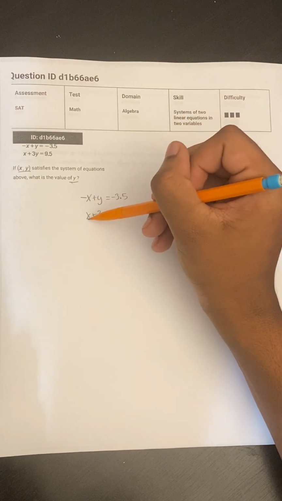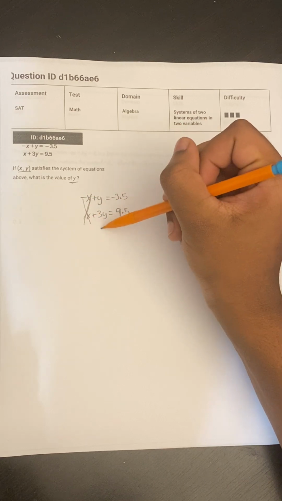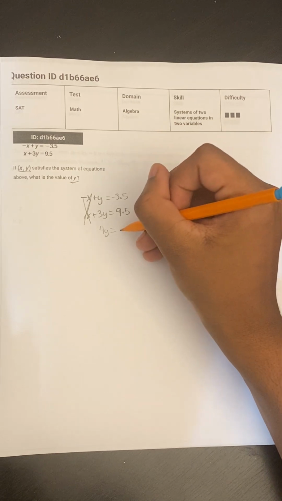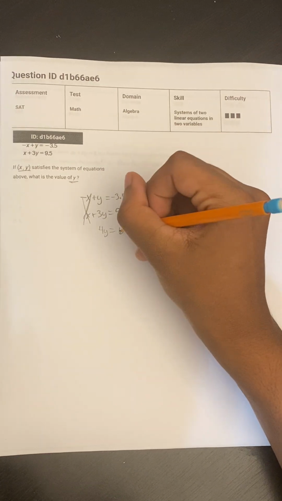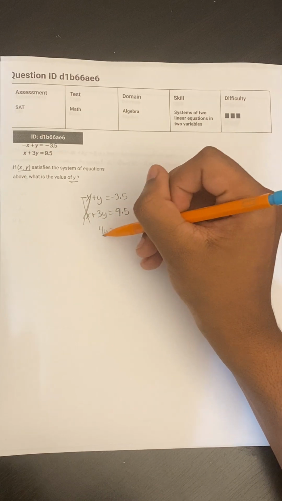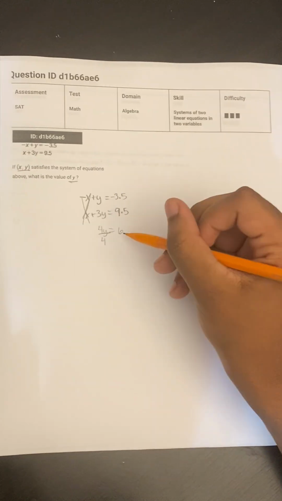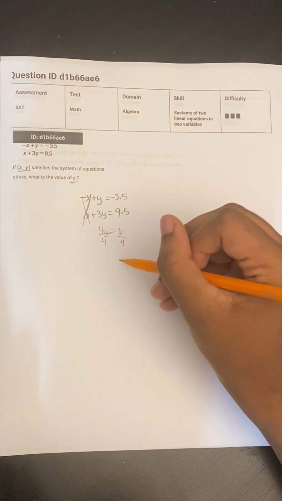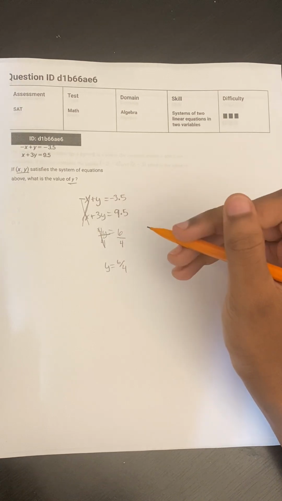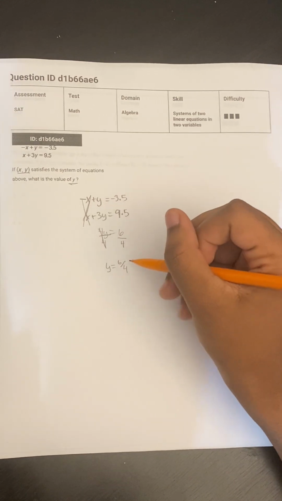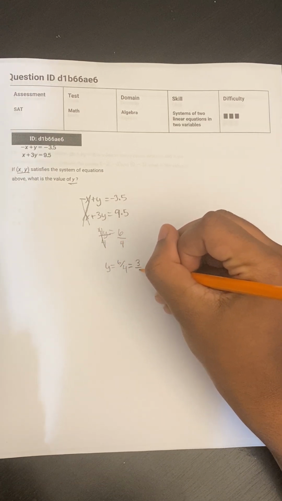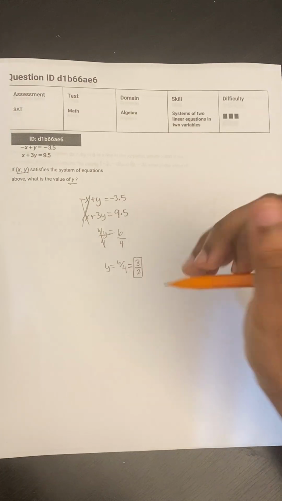So negative x plus x cancels out to be 0. y plus 3y is equal to 4y, and 9.5 minus 3.5 is equal to positive 6. Now, if we want to truly isolate the y variable, we need to divide both sides by the coefficient, which is 4. So 4y divided by 4, and 6 divided by 4. Our real answer is y is equal to 6 divided by 4, which simplifies down to 3 over 2. So that is our answer.